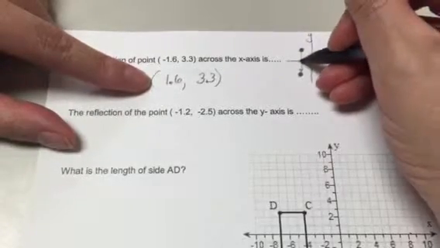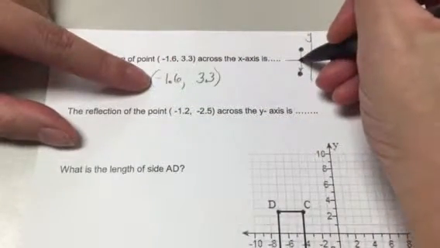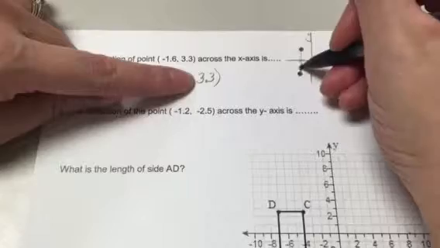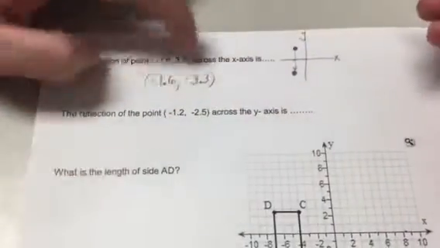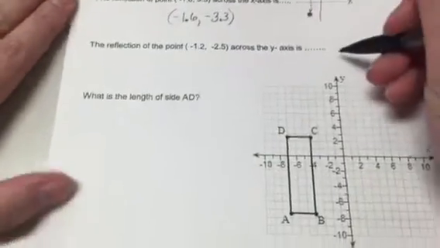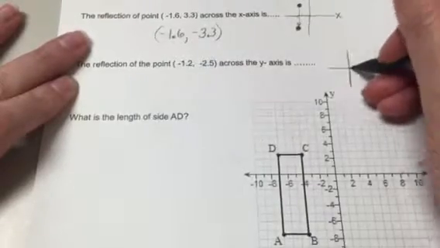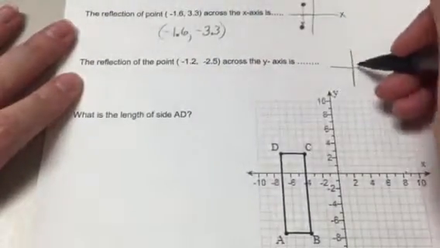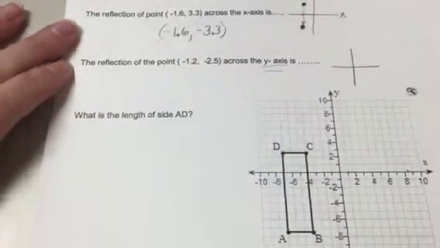So I'm still going to go -1.6. All right, and then I have to go down 3.3. So the second coordinate is also going to be negative. So you're going to do the same thing for the next one. I would draw yourself a graph, plot your point, and then this time you're going over the y-axis.